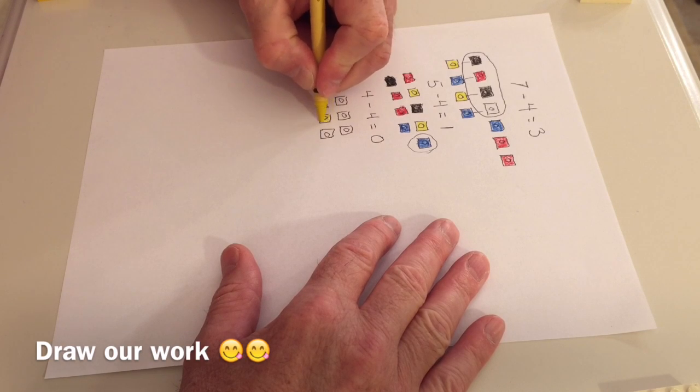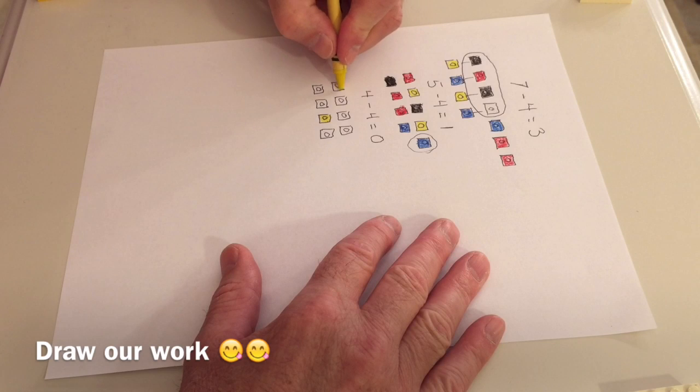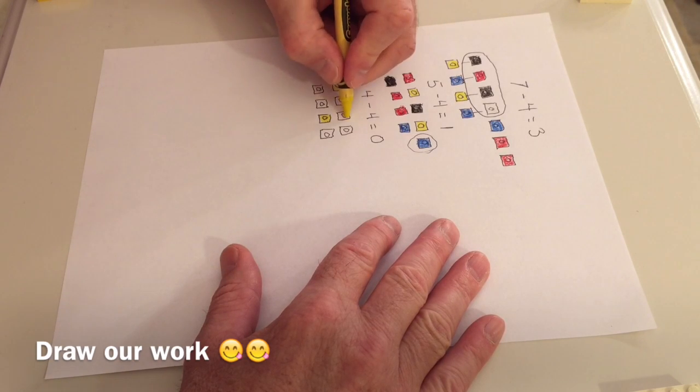And let's do some coloring. You can make all your blocks one color if you like.